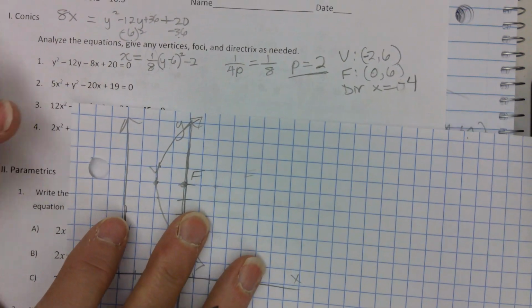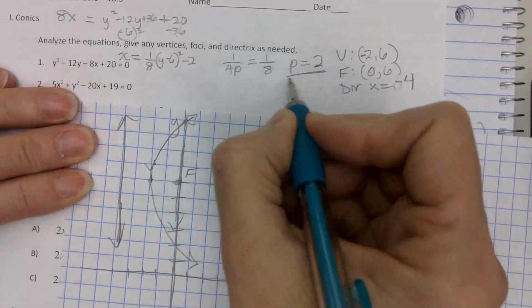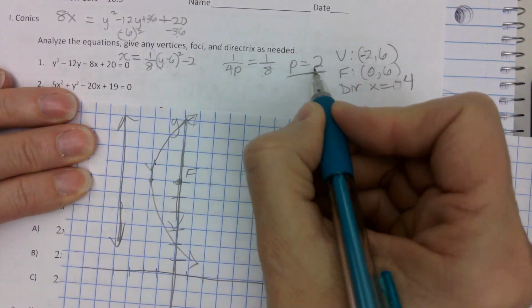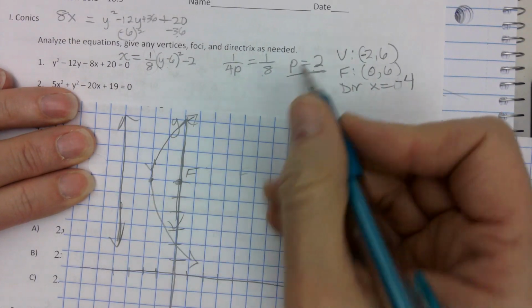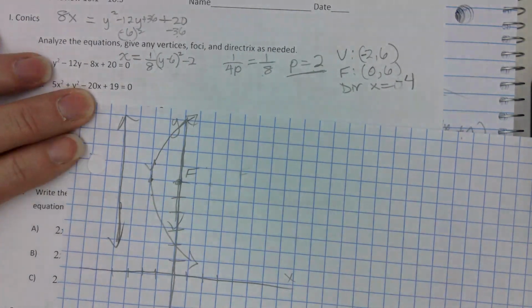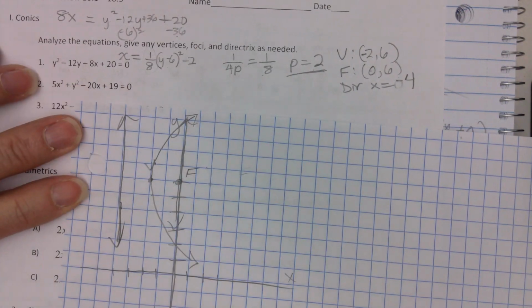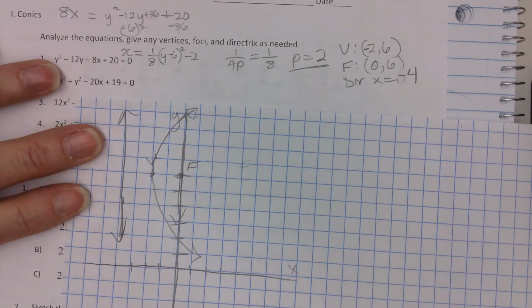So, to recap, we found our p because it was positive, and because we knew it's a right-left, you're going to go to the right p units from the vertex, right? Left p units to grab the directrix.